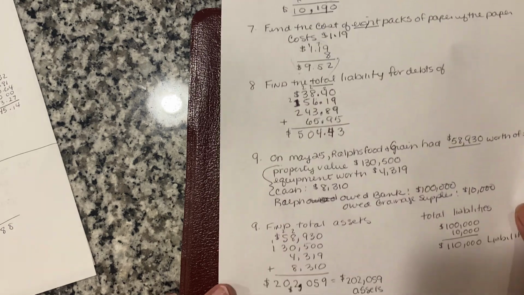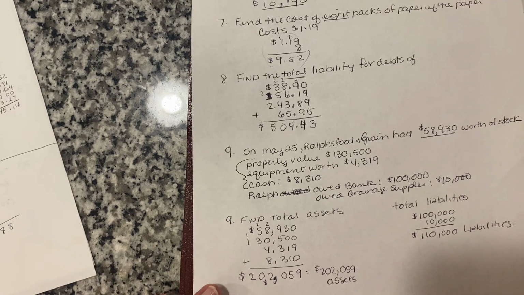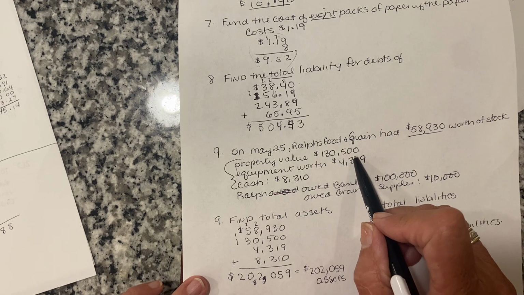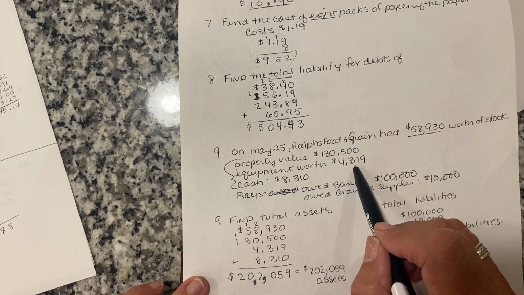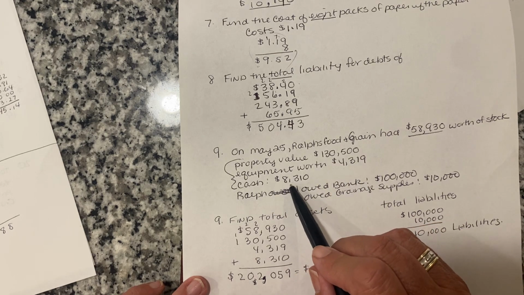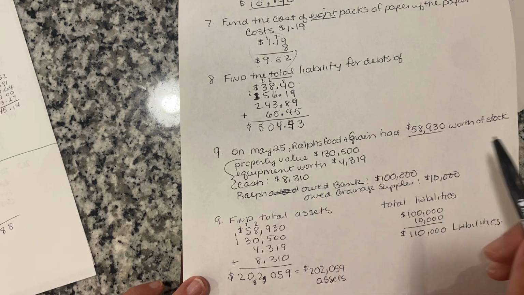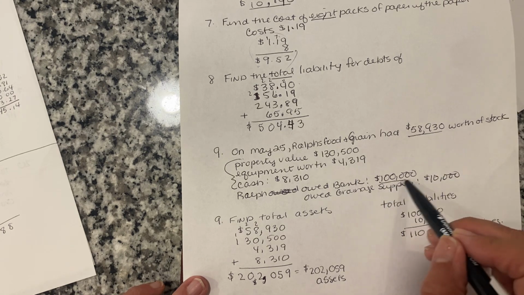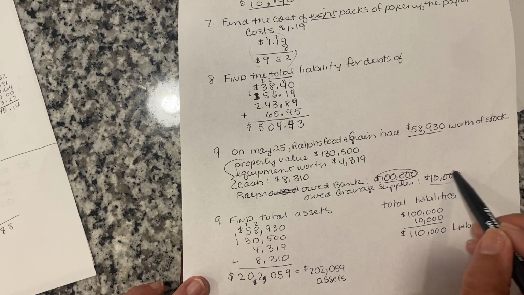So on May 25th, Ralph's Food and Grain had $58,960 worth of stock, right? And so the property value of $130,500, equipment worth $4,319, and cash worth $8,310. And then he owed the bank $100,000 and the garage $10,000.